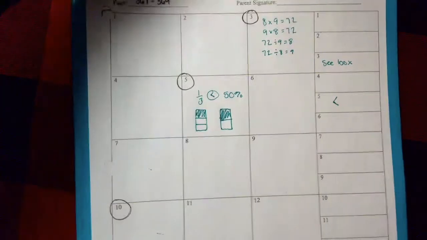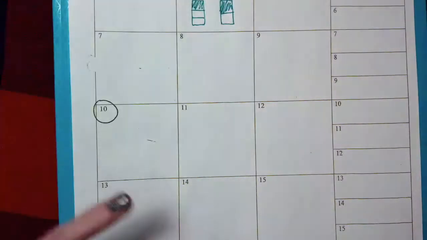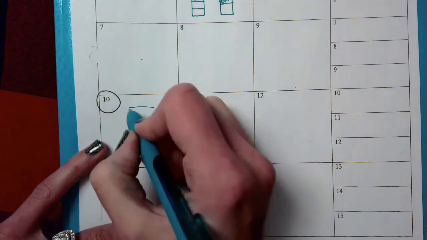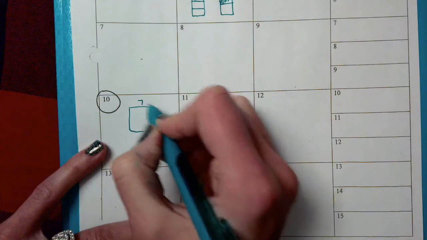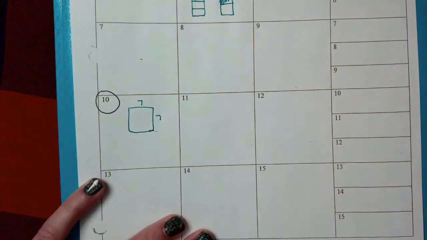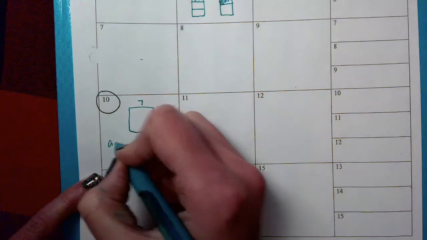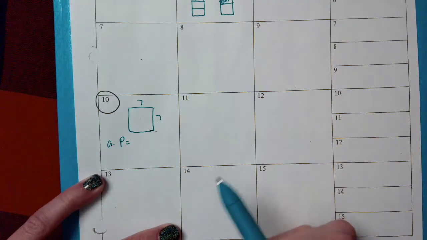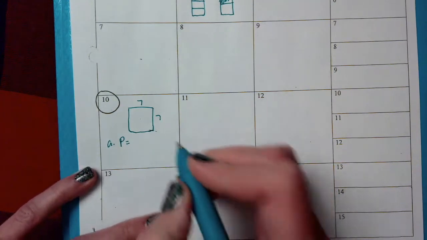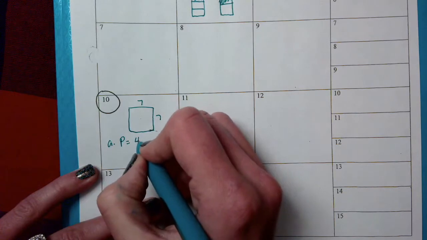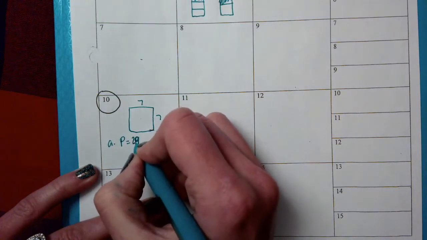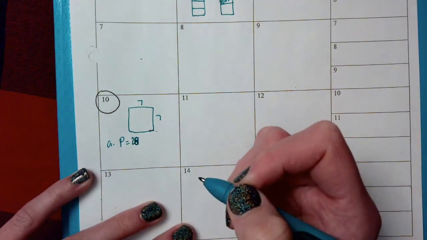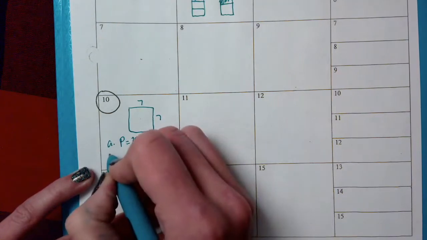Number 10 says a square has one side that is 7 inches long. What's the perimeter and what's the area? So A, what's the perimeter? Remember, perimeter is the distance around, so we got to do 7 plus 7 plus 7 plus 7, or that's the same thing as 7 times 4. So we'll get 7 times 4 is 28. It's inches, so perimeter is 28 inches.